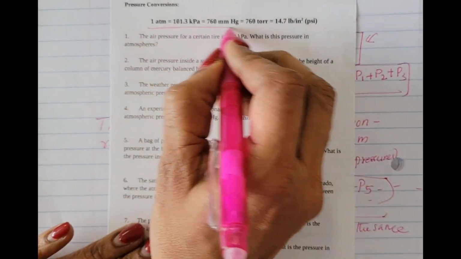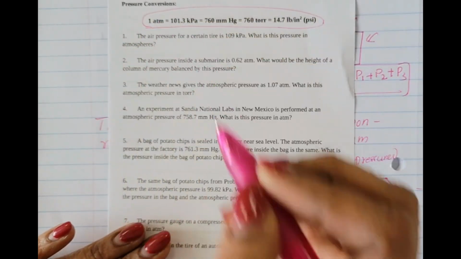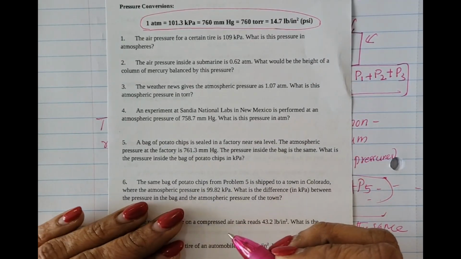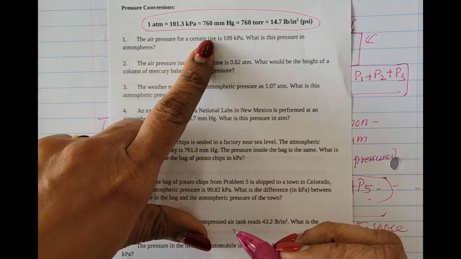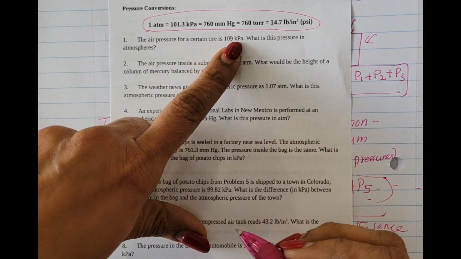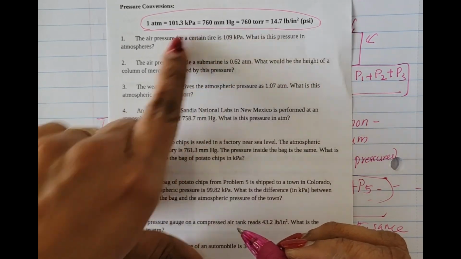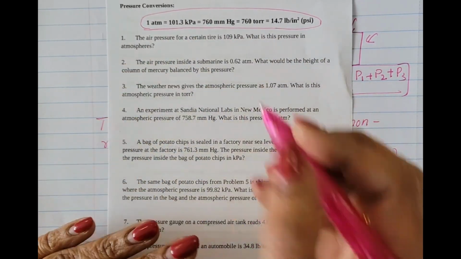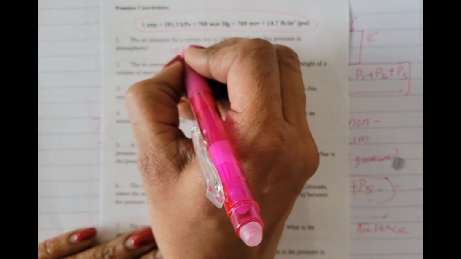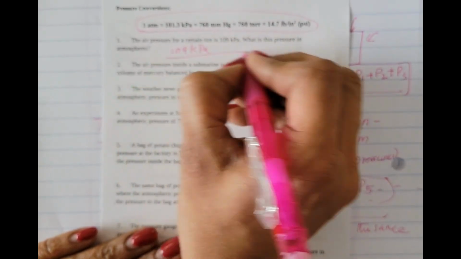So we know these are the different units of pressure you are going to see. It says the air pressure for a certain tire is 109 kPa. That means kilopascal. What is the pressure in atmosphere, atm? You start the T chart with the given number always.